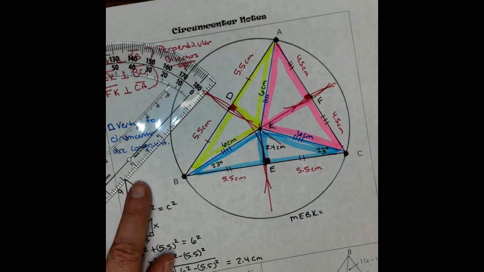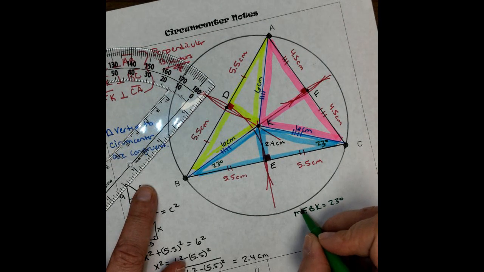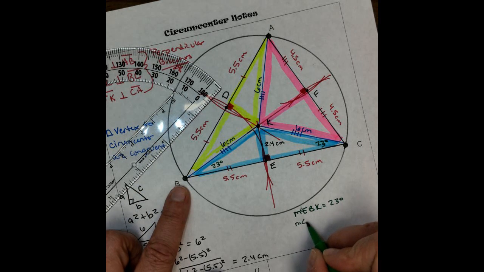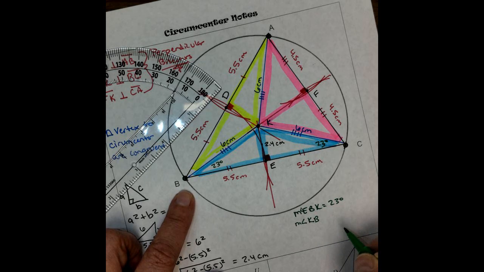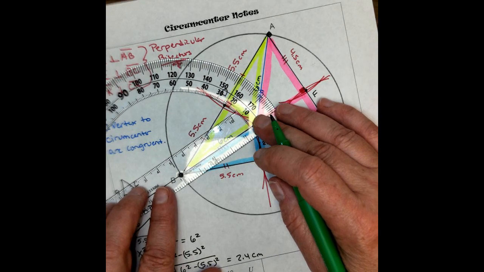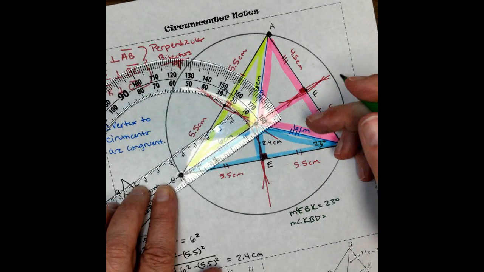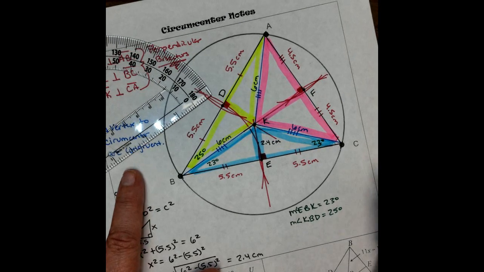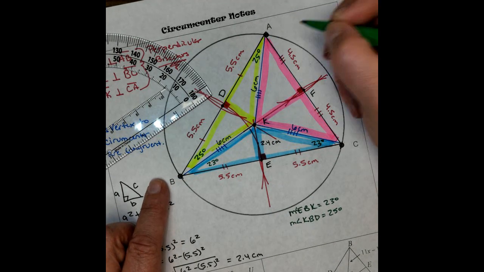Now if I measure angle KBD, I've got roughly 25 degrees. So because these two triangles are the same, this guy up here is also 25 degrees.